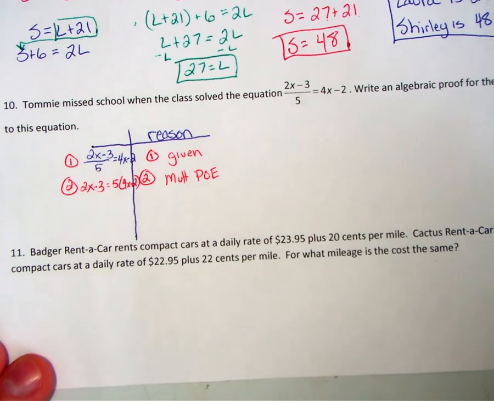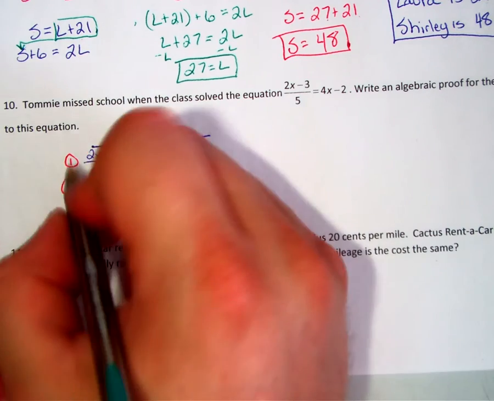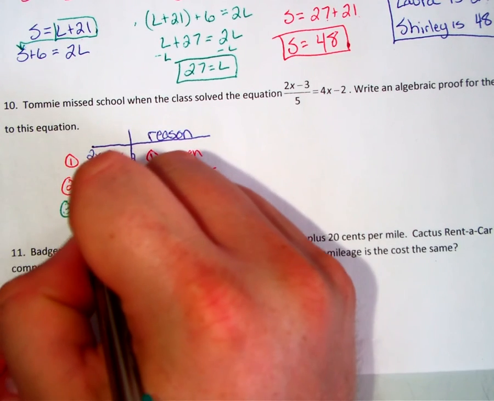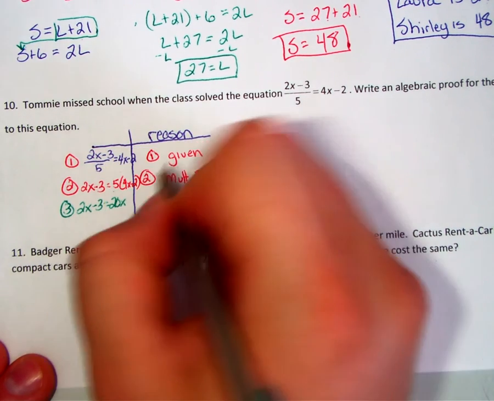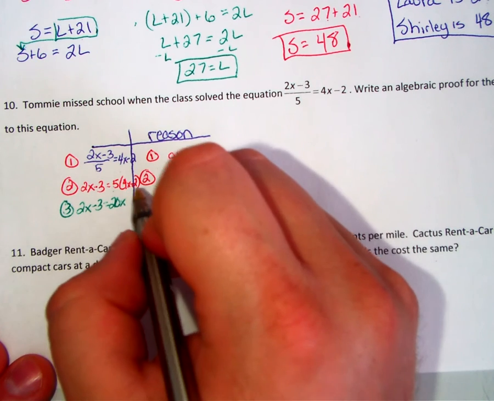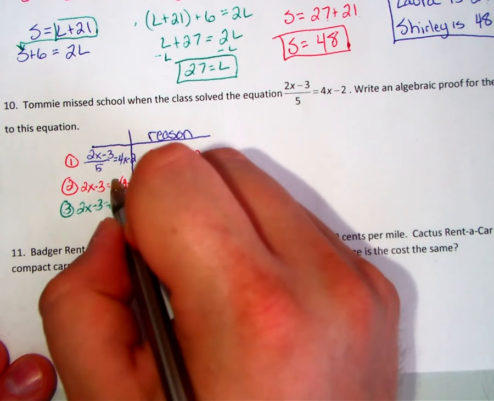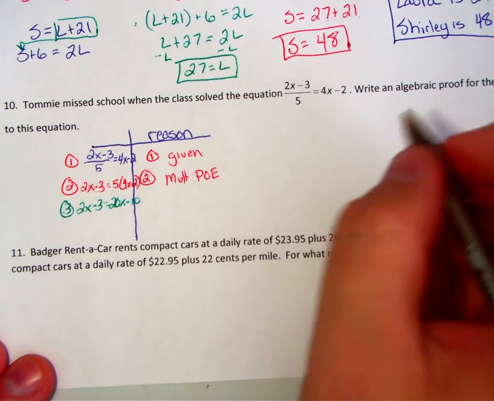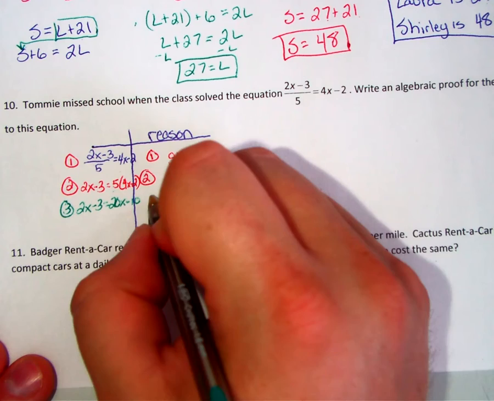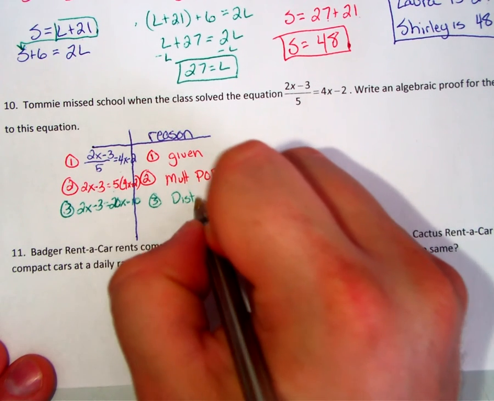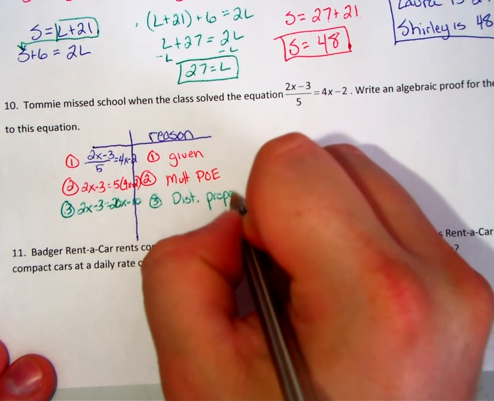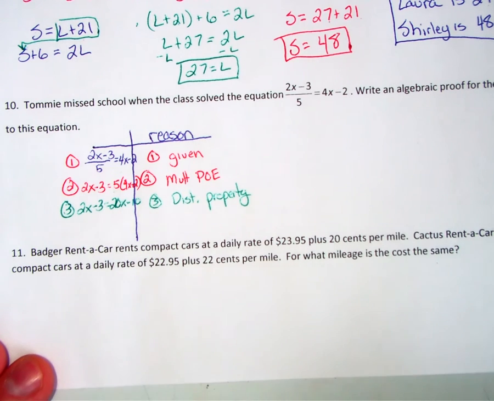All right. Well, we would know that I have parentheses we need to distribute. So 2x minus 3 is equal to 5 times 4 is 20x minus 5 times 2 is 10. How did we get there? We distributed. So distribution property. All right, what's next? We need to get x's on one side of the equation.